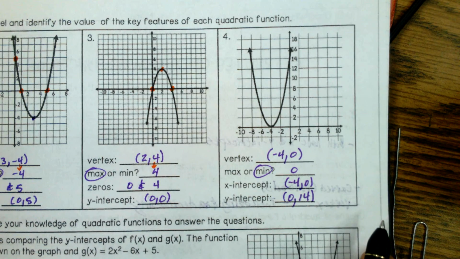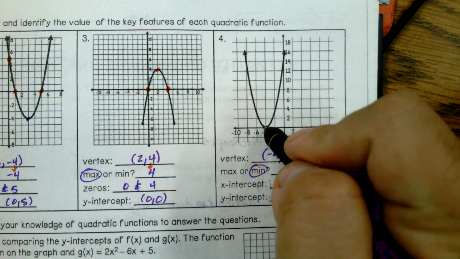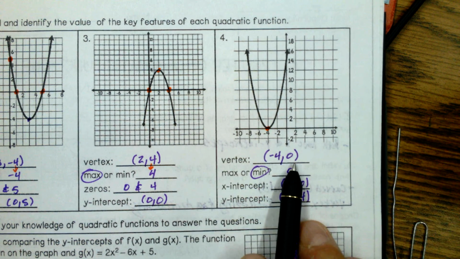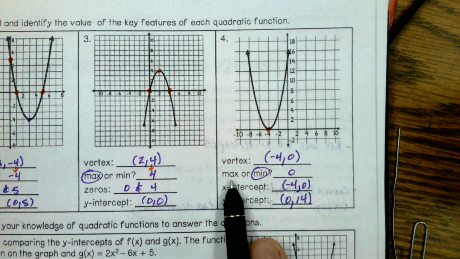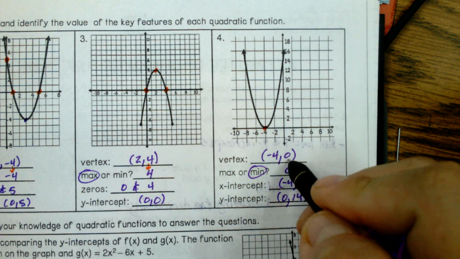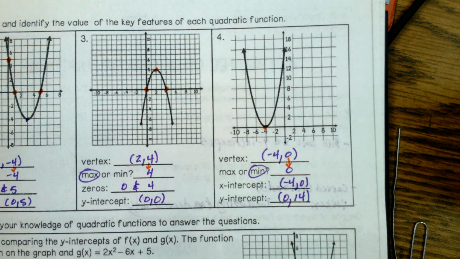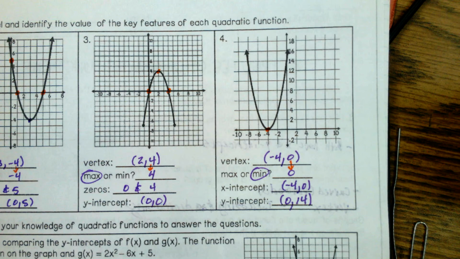Number 4, we have a vertex at -4, 0. And since it opens up, it's a minimum. And the minimum value is 0. Won't get any lower than 0.